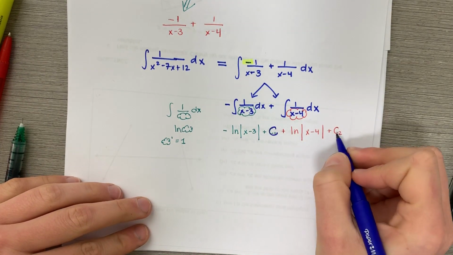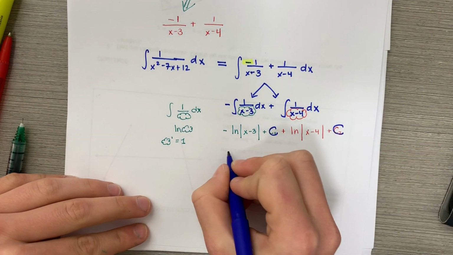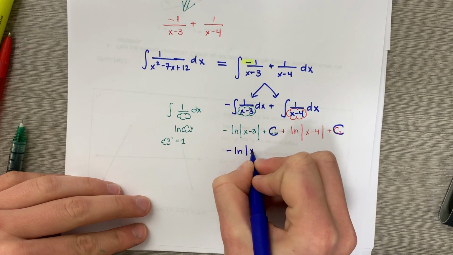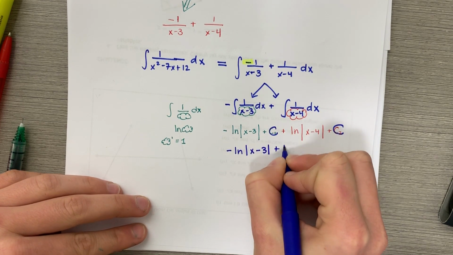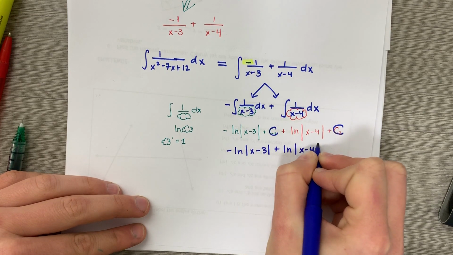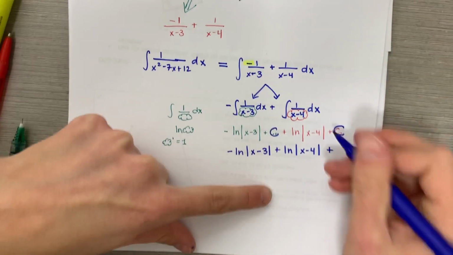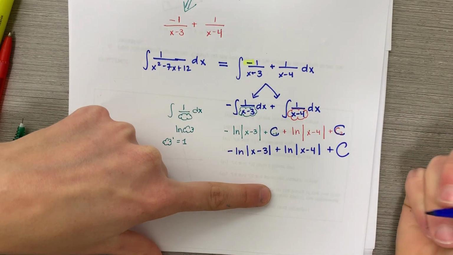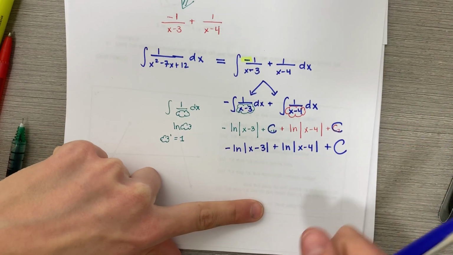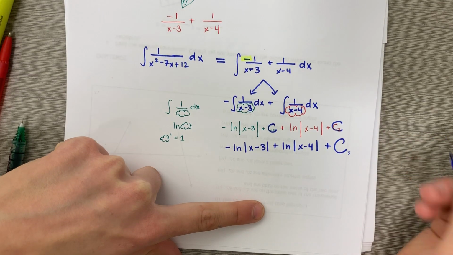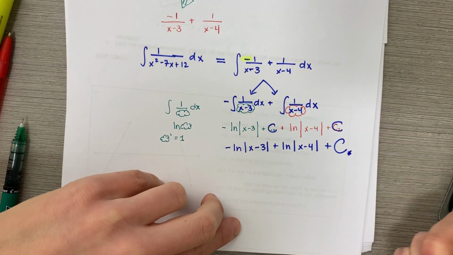Really, C and C. So when we have them together, we have negative natural log of x minus 3 plus natural log of x minus 4 plus, well, what's a number plus another number? Just another number. So plus C at the very end. If you wanted to note this C3, you're welcome to. You do not need to.